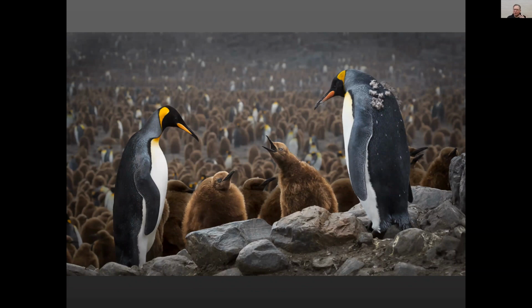Now, your backgrounds don't always have to be simple. This is a very complex background. It's a bunch of king penguins. The brown ones are the kids and the white and black ones are the adults. There's a bunch of them out there. And I actually deliberately created this shot that way.